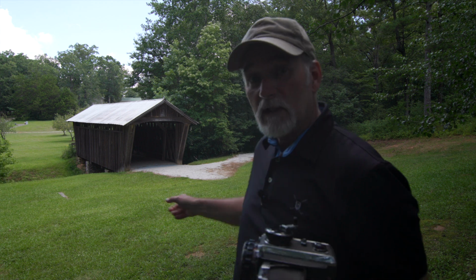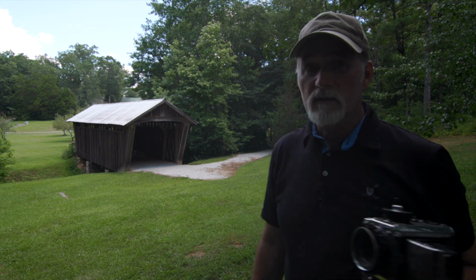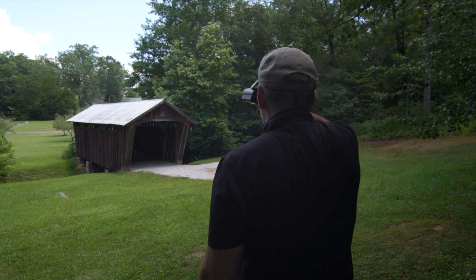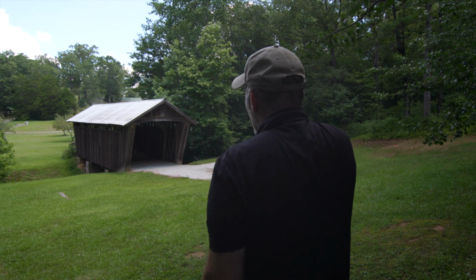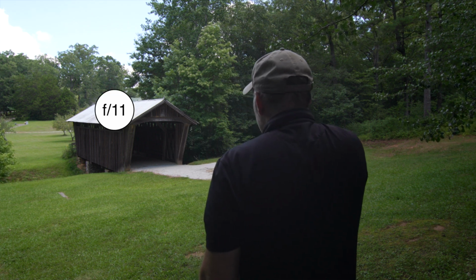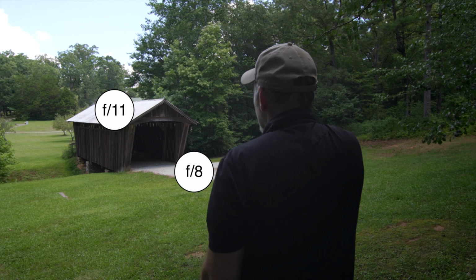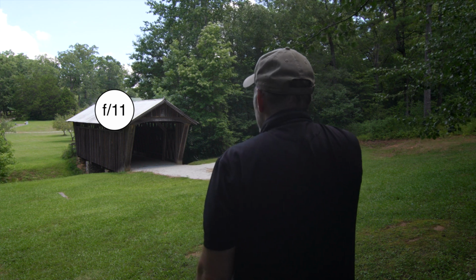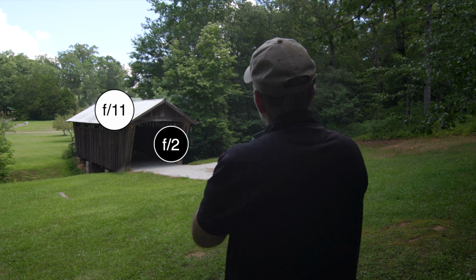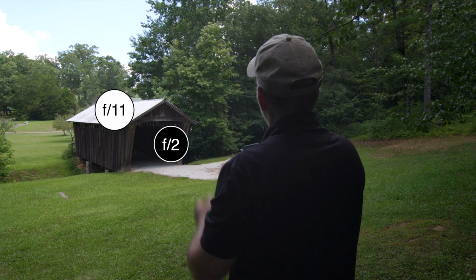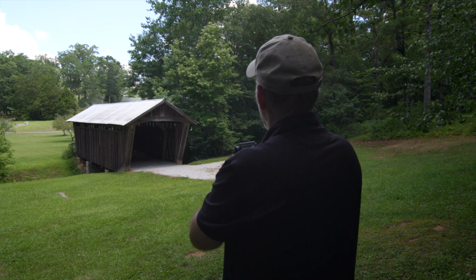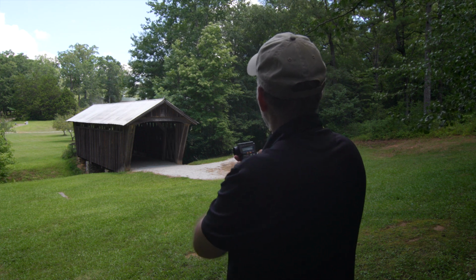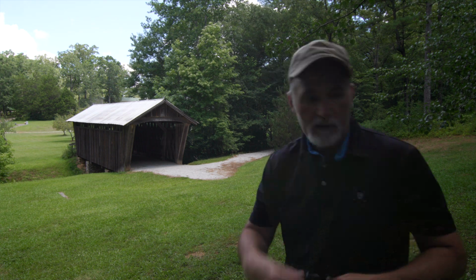All right, so we've got some clouds here. Let's do another reading real quick. So for the roof, I now have f11, gravel is f8, f11 for the highlight, shadow. So I can go f4.5 at 1/60th of a second. Let's try that.